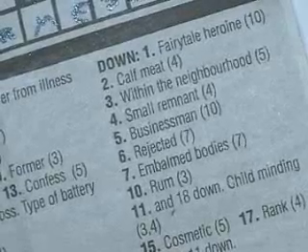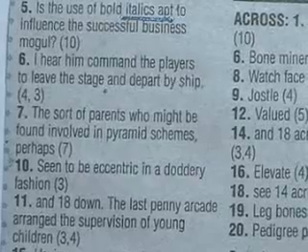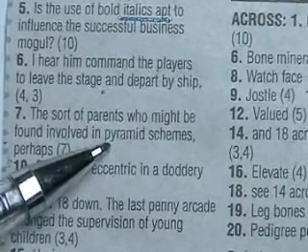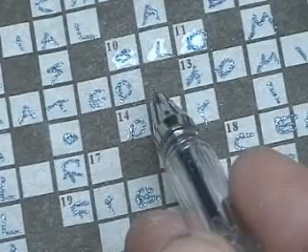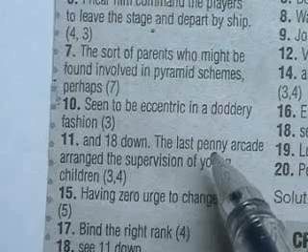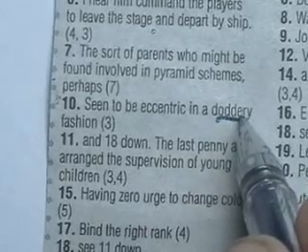7 down is embalmed bodies, and from the look of that, it suggests mummies, I would say. And the cryptic backs it up with parents and pyramid. That suggests mummies. 10 down's question is rum, which in this case the answer is odd. And quite often the answer is actually seen within the word in the cryptic.